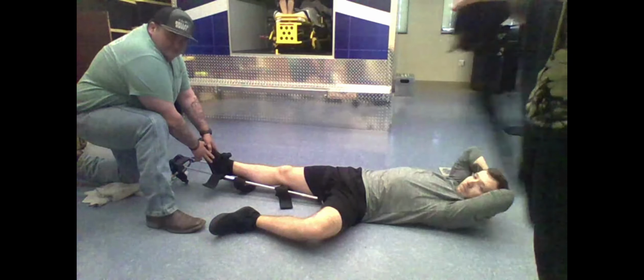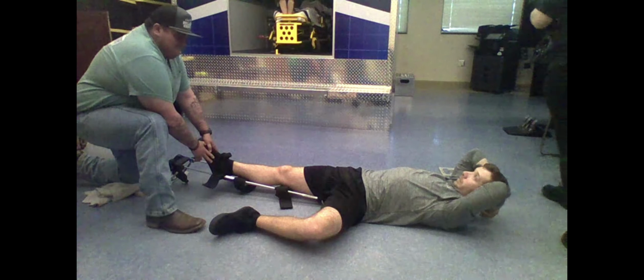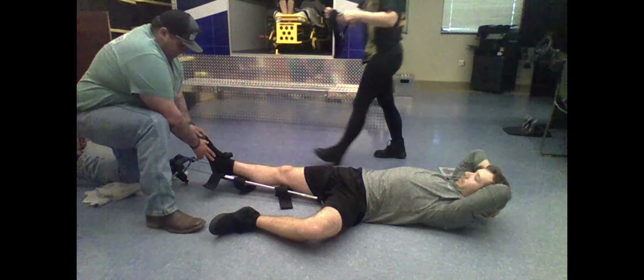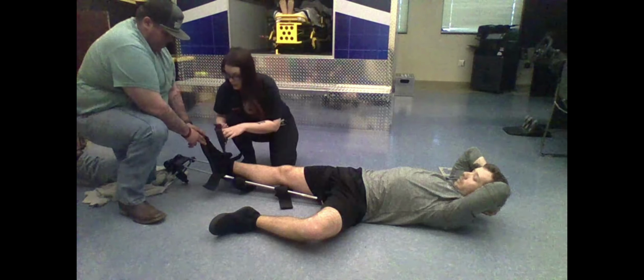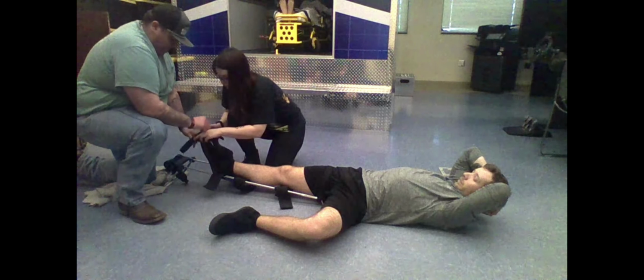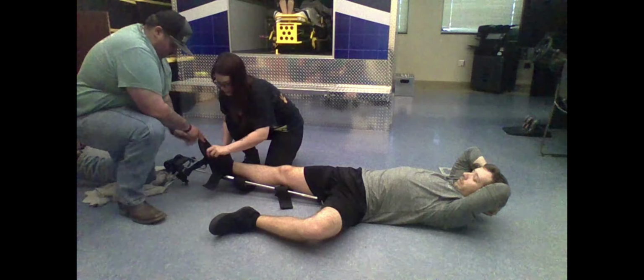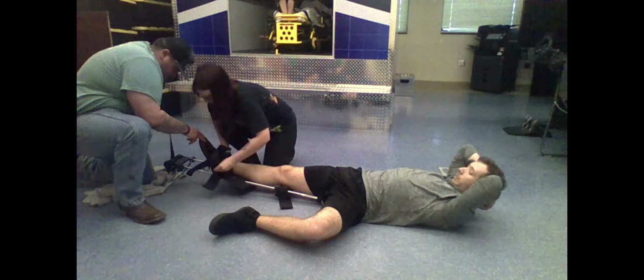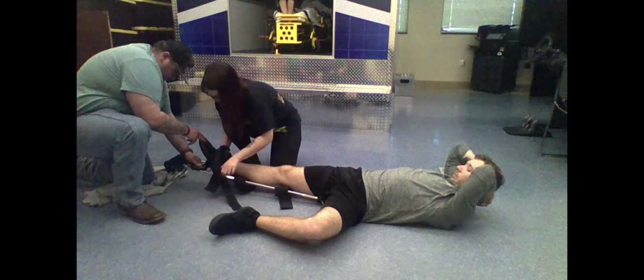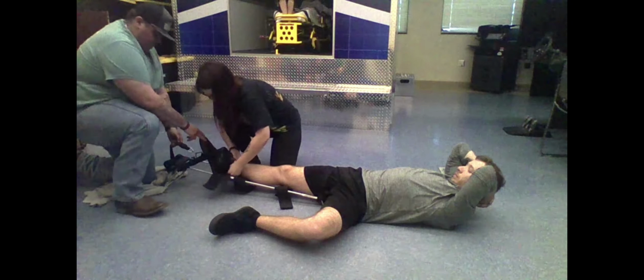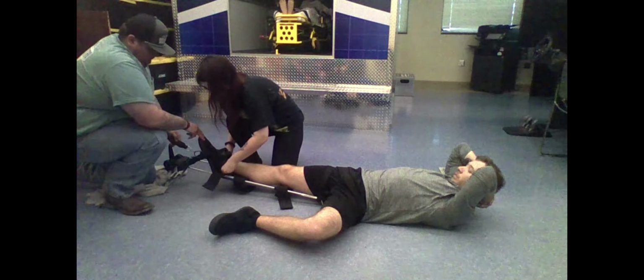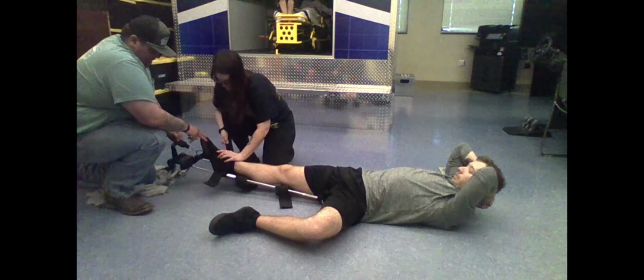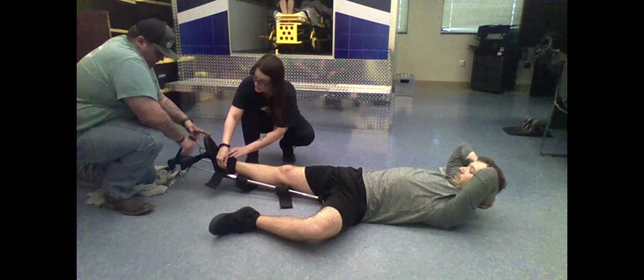I'm going to grab the ankle strap. And then while your partner is still holding manual traction, you're going to attach the ankle strap. Make sure that's secure.